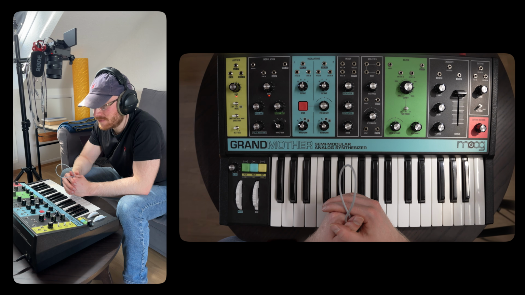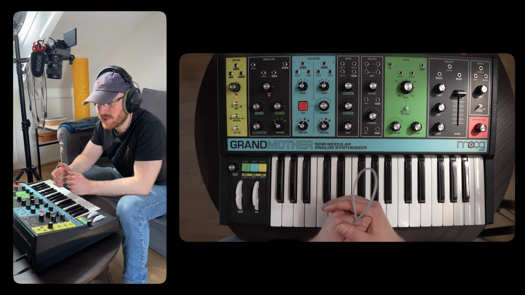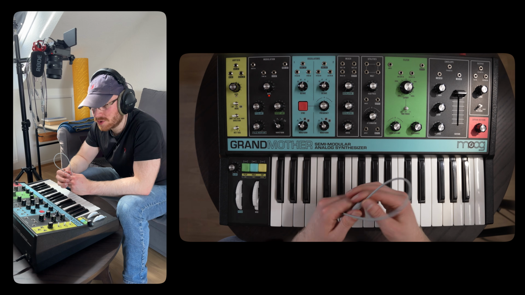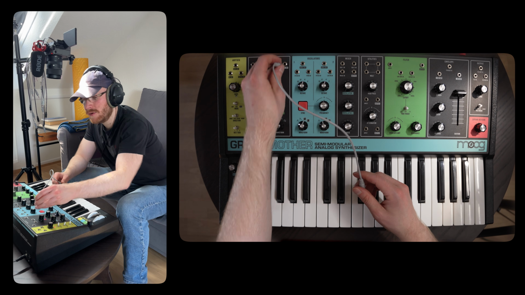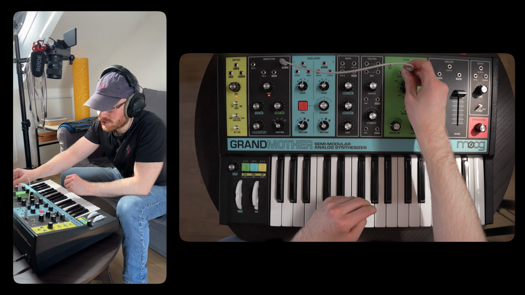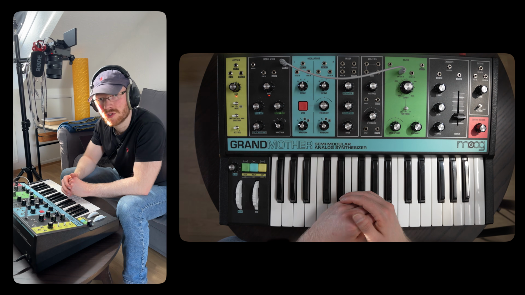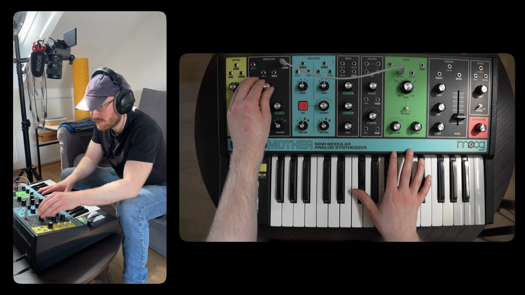Let's take a quick look at the filter. It doesn't make a lot of sense to send the modulating LFO into the input because the input is waiting for audio signal from the oscillators. But what makes sense is to send it into the envelope amount in because now we are able to change the envelope amount based on our LFO, and that can result in some more interesting envelope shapes.